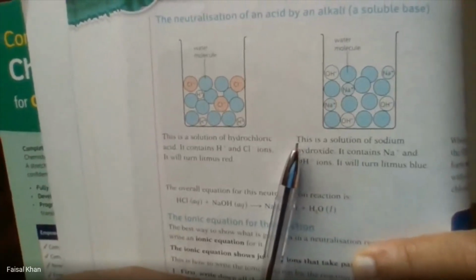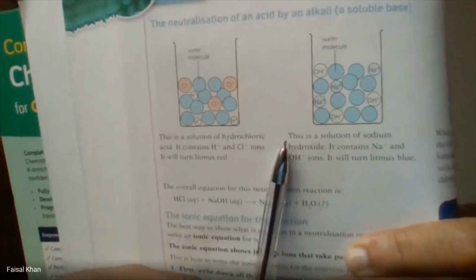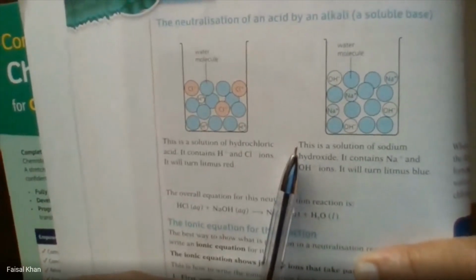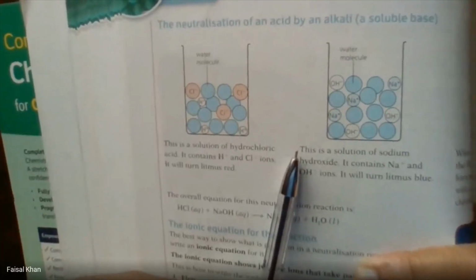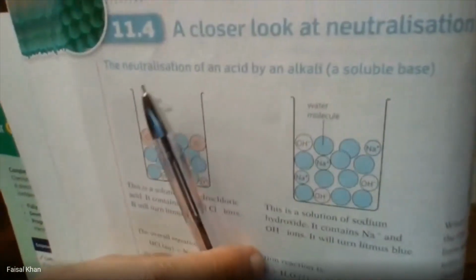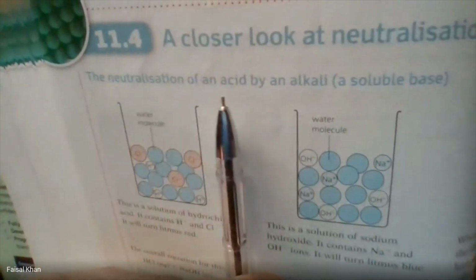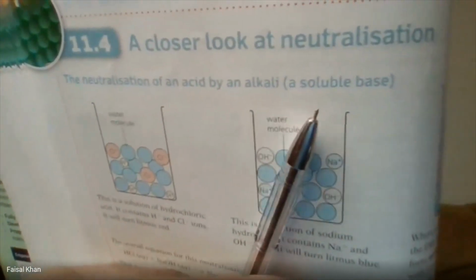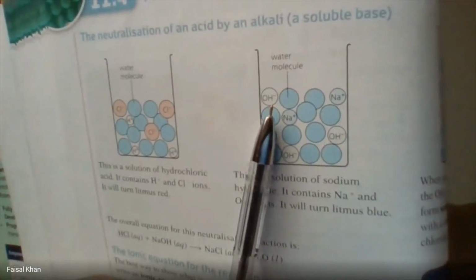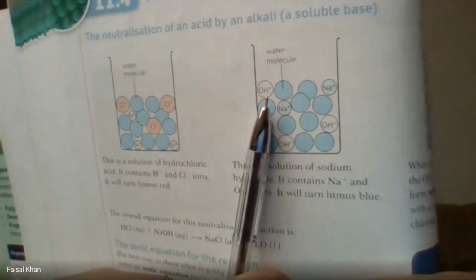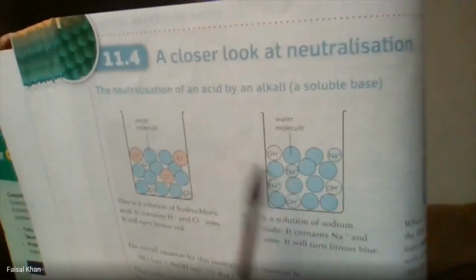For example, an acid can react with a metal oxide. And that does also form water, but it's not hydroxide that's combining with the H+. It's the oxide ion that's combining with the H+. But in this lesson, we are looking at neutralization, the neutralization of an acid by an alkali, which is a soluble base. So if you have a soluble base, it's OH minus hydroxide ions that are present. Just to remind you, this is section 11.4. I'm just quickly explaining ionic equations, okay?